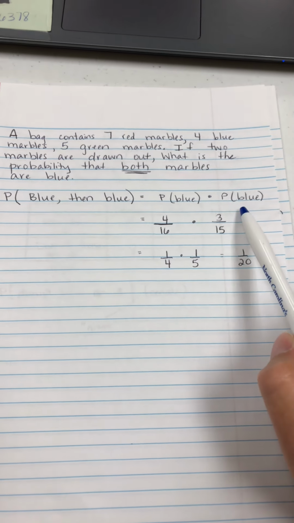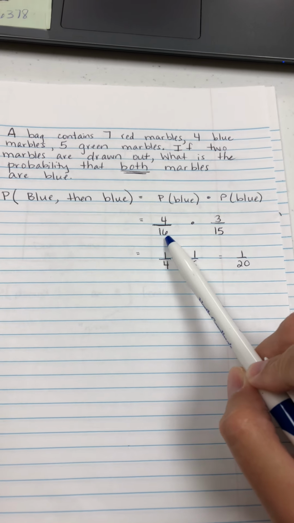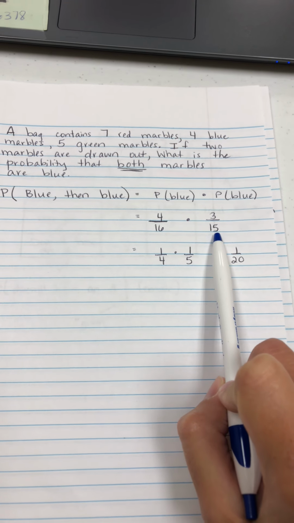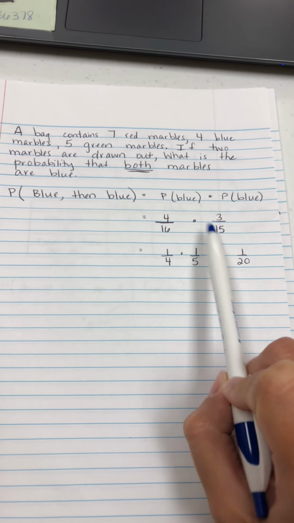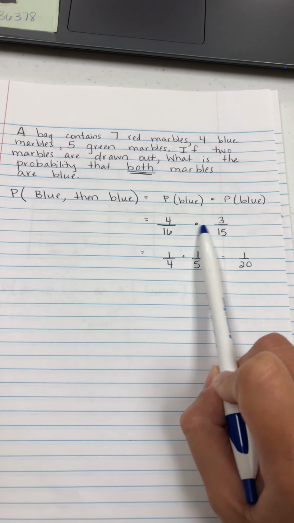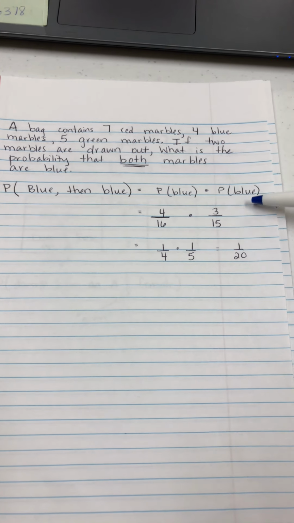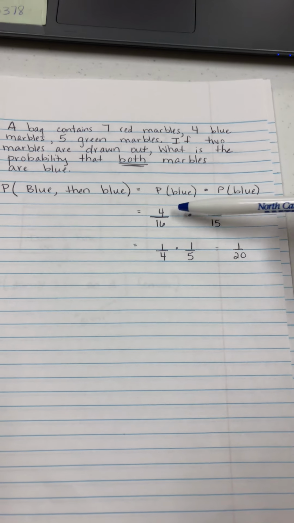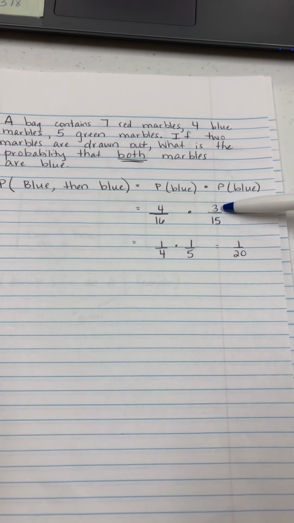But I want you to think about the second event. If we have already pulled out 1 blue marble, isn't there only 15 marbles left in the bag now? So you're going to have to change the denominator sample space here. And if I already pulled out 1 of the blues, now there's only 3 blue marbles left. So the second event, since 1 of the marbles is gone, I only have 15 marbles, and since 1 of the blues was removed on the first draw, I only have 3 blues left.